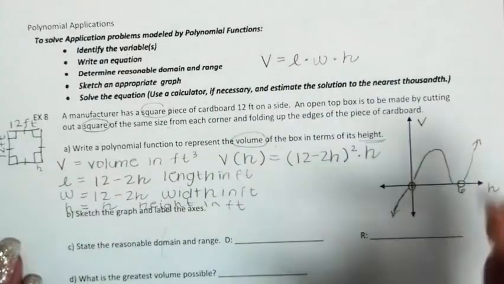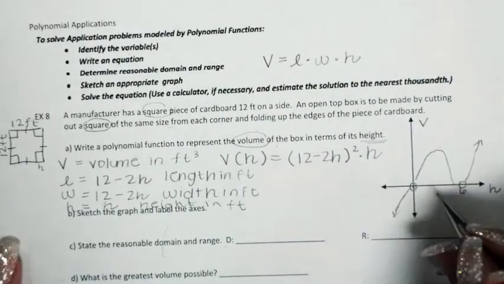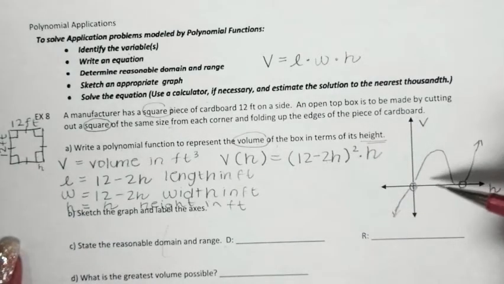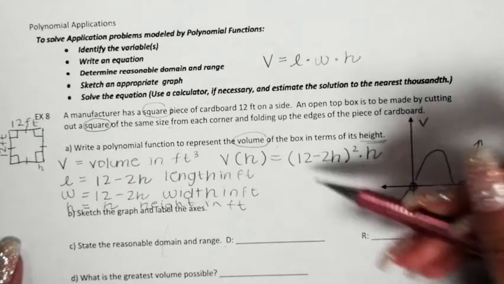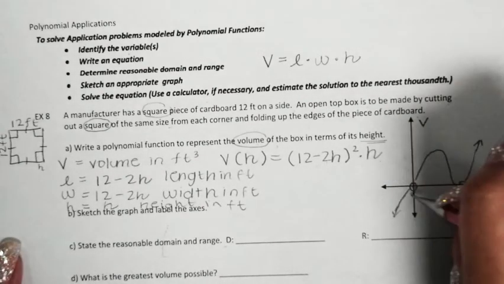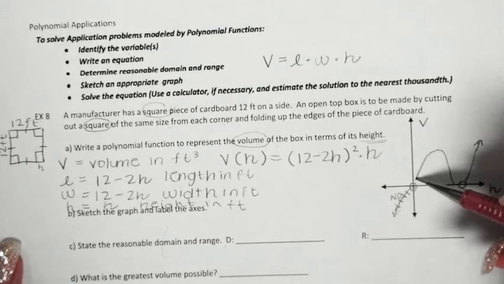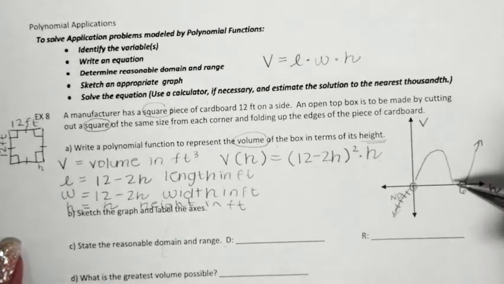So what's going to be the domain here? Well, think about something. Can the height be negative? In a real life situation, that wouldn't be true. So this one is a no. Now another thing that you need to take into account. This one is cool. Why is it cool? Because everything is positive, so good.